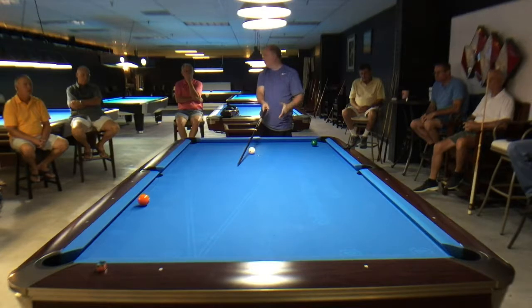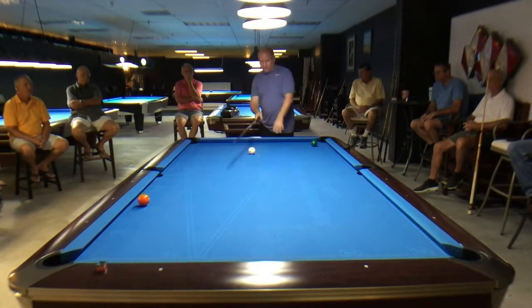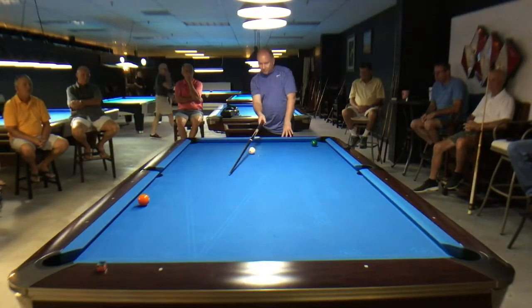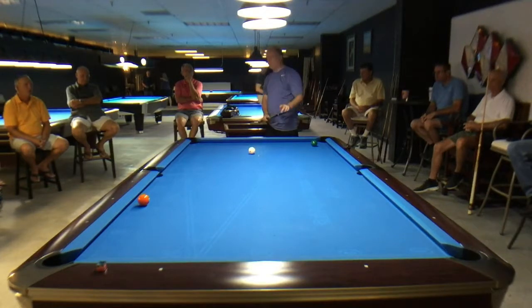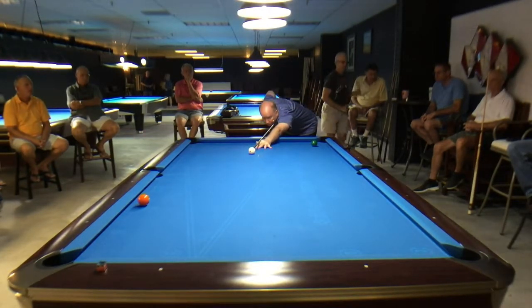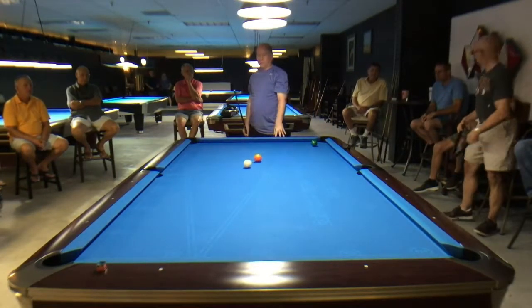It's usually close enough for short distances. So if I look at this and I look at that line, I'm just going to come over a little bit, so I'm basically going to aim just a little bit to the left of that chalk. Okay.